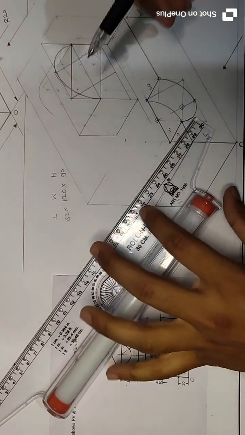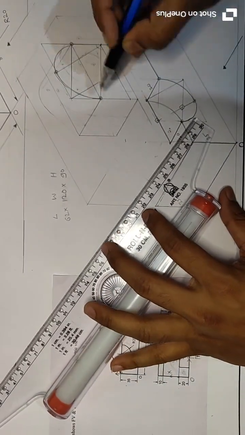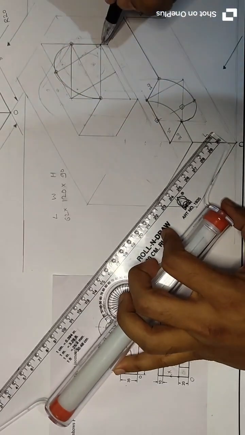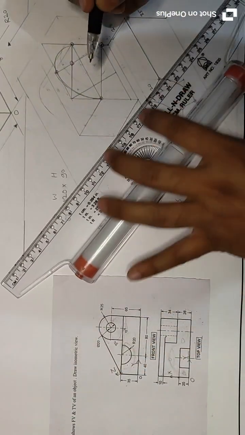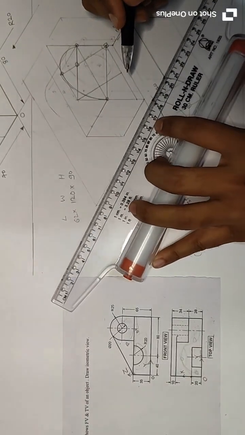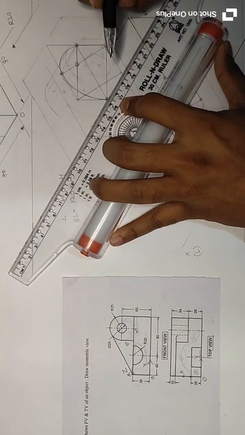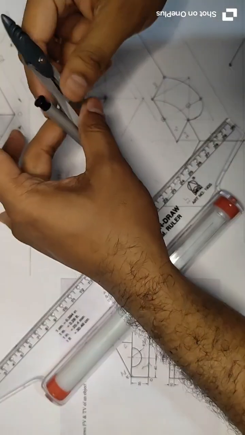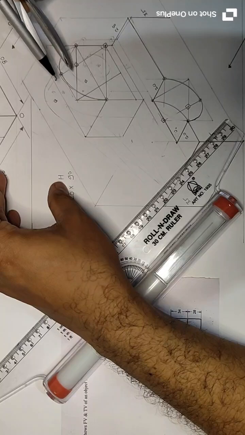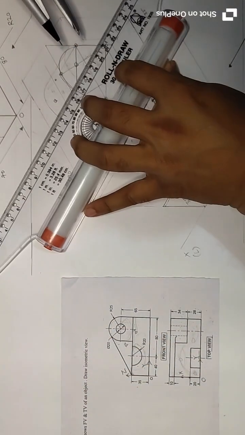Now we need these midpoints to shift by 34 mm along the x-axis, and these two center points. So this center point is translated here by 3.4 centimeter.